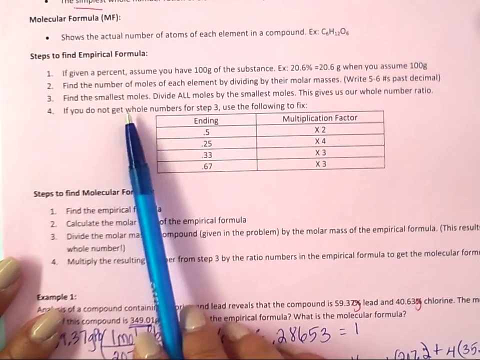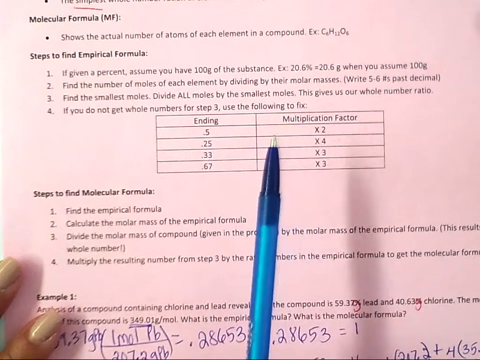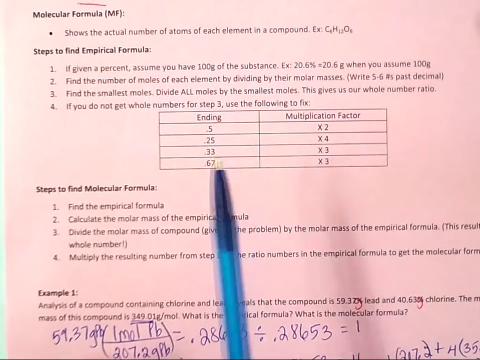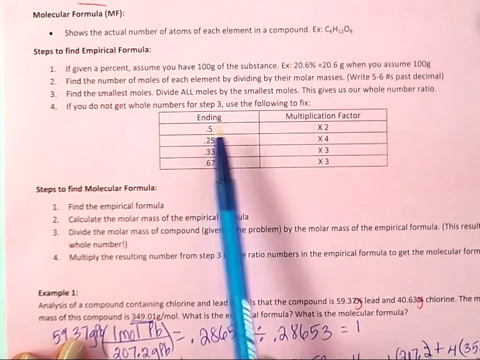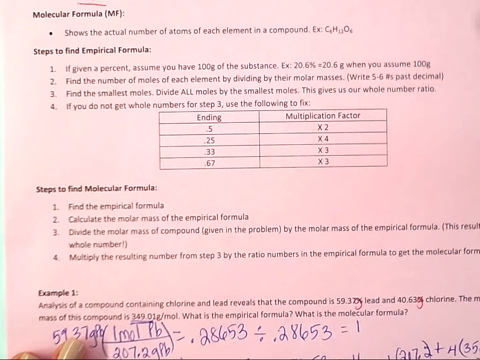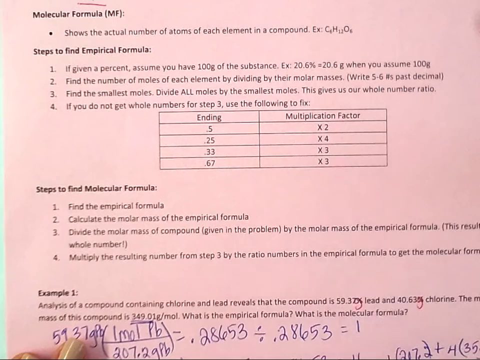If you do not get whole numbers for step 3, use the following to fix it. Okay? If your answers had ended up with a 0.5, you would take everything and multiply it by 2 in order to get a whole number. If it ended in a 0.25, you'd multiply everything by 4 to get that whole number.